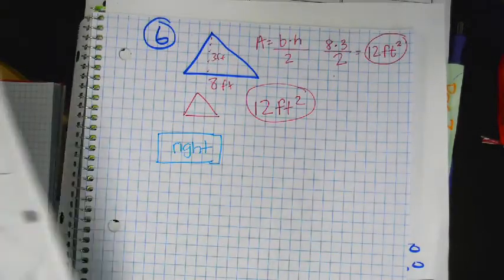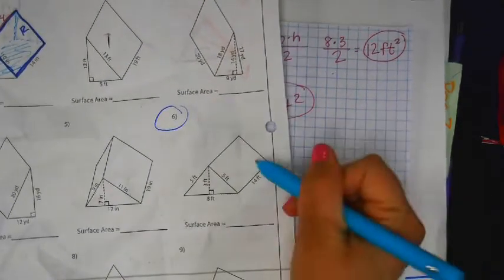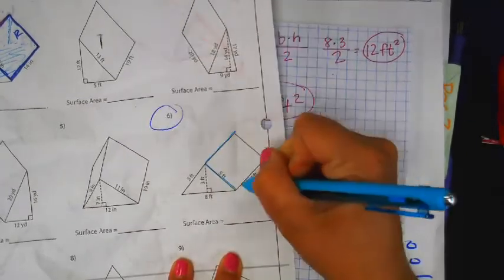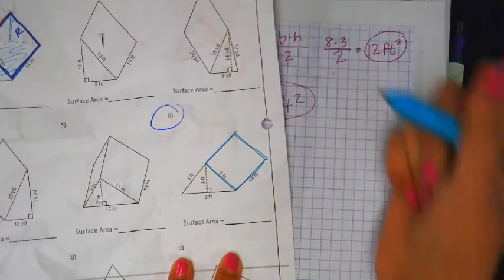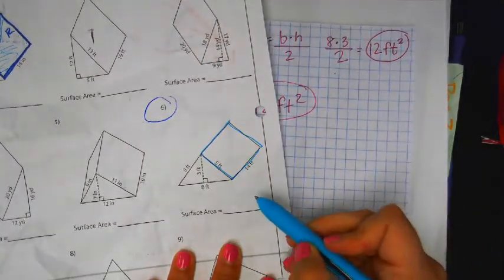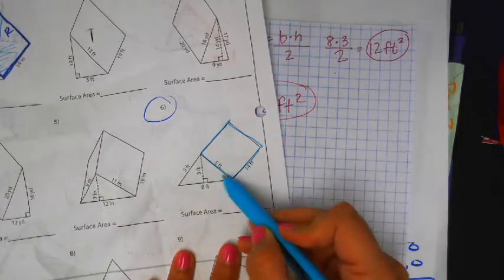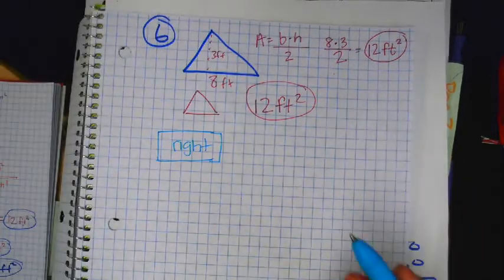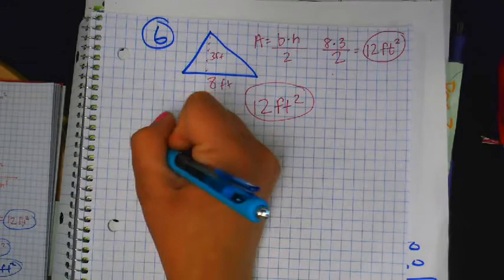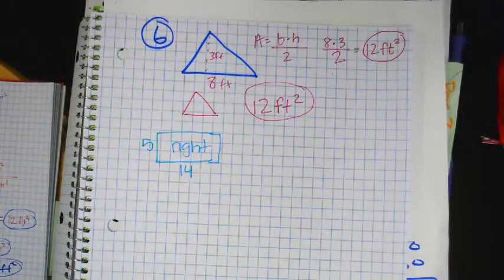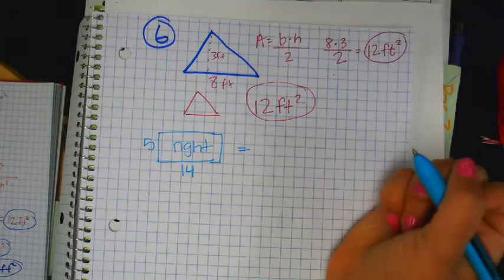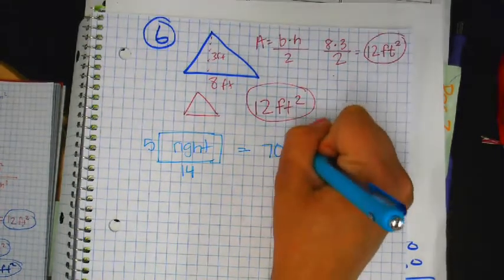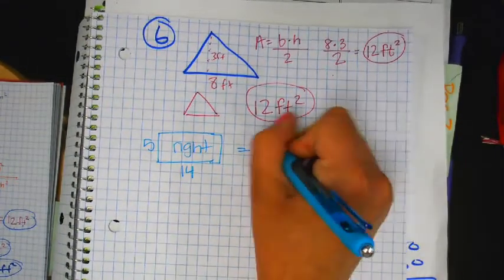And if you look at our image, the right side is on this side. So it's this one. So what 2 numbers do I need? The rectangle. What 2 numbers are on the side? 14 and 5. So we can label it here, 14 and 5. When you multiply those 2 numbers, what do you get? What is 14 times 5? 70. So 70 feet squared. That is our third one.